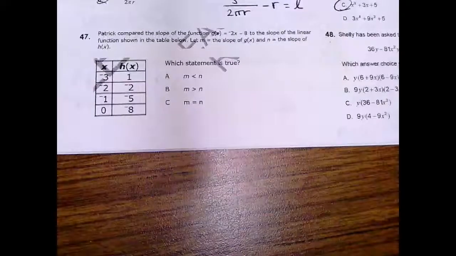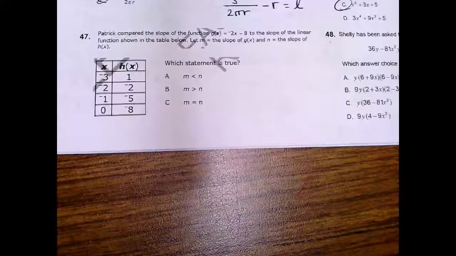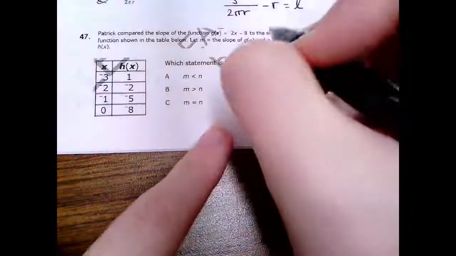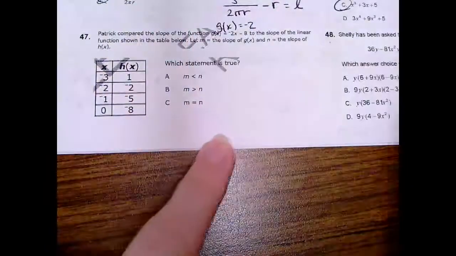Okay, last two for this page, 47. Patrick compared the slope of the function g of x equals negative 2x minus 8 to the slope of the linear function shown in the table. Let m equal the slope of g of x and n equal the slope of h of x. Which statement is true? So g of x slope is negative 2, right, because it's the number in front of x. Now we need to figure out this slope.